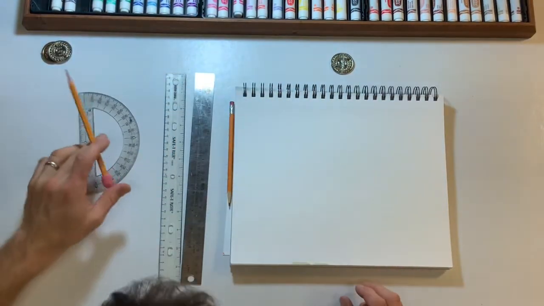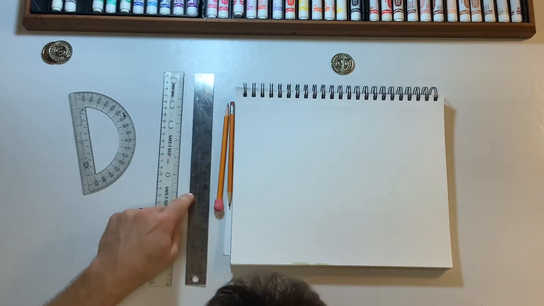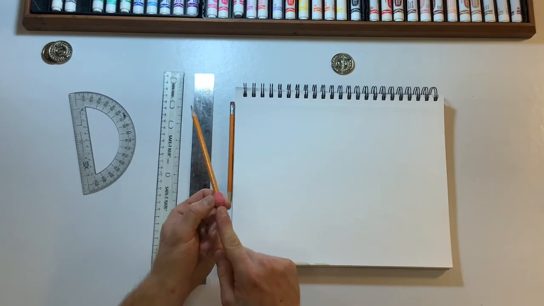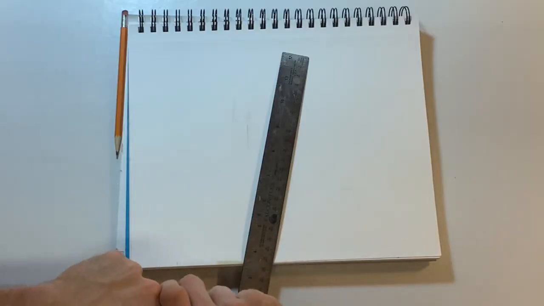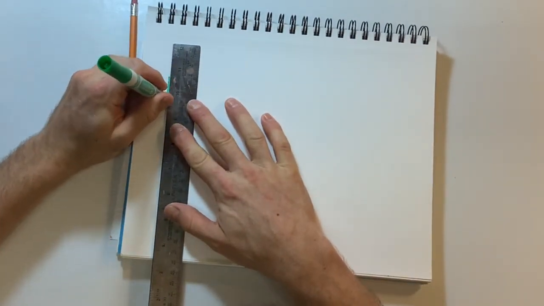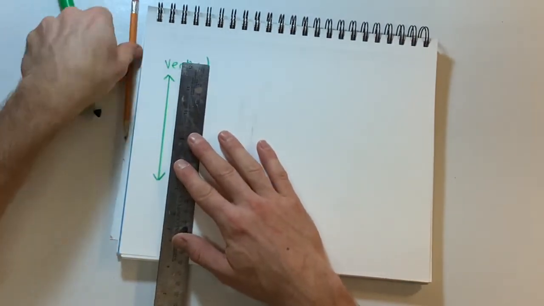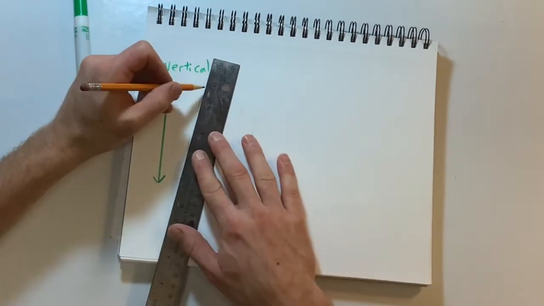So what you need for 1 point perspective cities is you're going to need a ruler and a pencil and an eraser, a good eraser, and a piece of paper. That's all you need. If a line goes straight up and down, it's called vertical. This line cannot look like this. This is not a perfectly vertical line. You can see that.